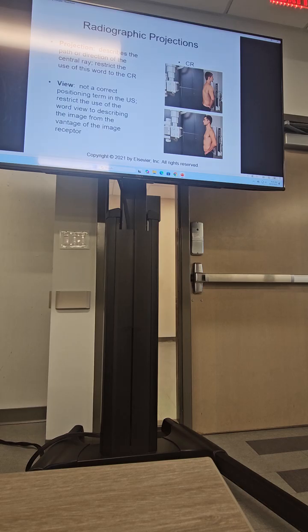AP chest means what? The patient is facing the X-ray tube, because it's anterior posterior projection. Now, if we're doing a chest X-ray like this, then it is what? Posterior anterior projection, because it enters the posterior part and exits the anterior. Again, the word projection describes the X-ray beam. And the word position describes the body position.